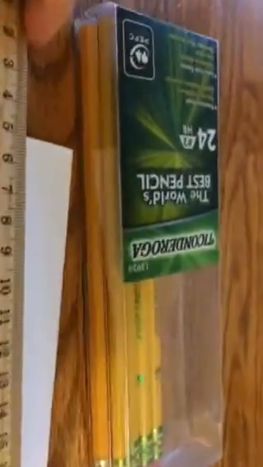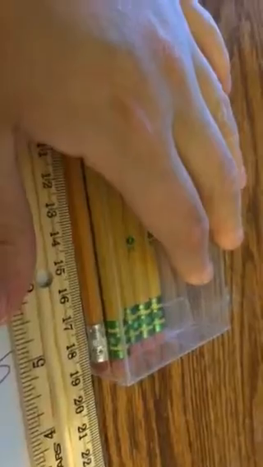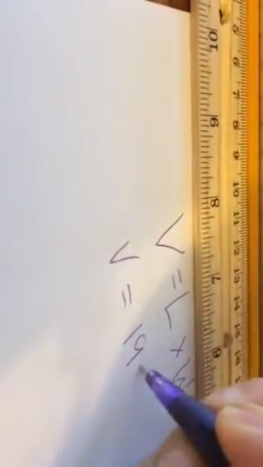So first, we're going to measure our length. We're going to line up. Notice I'm not lined up with the end of the ruler. I'm lined up with that first line. And if we line it up here, it measures at 19 centimeters. So our volume equals 19 times the width.